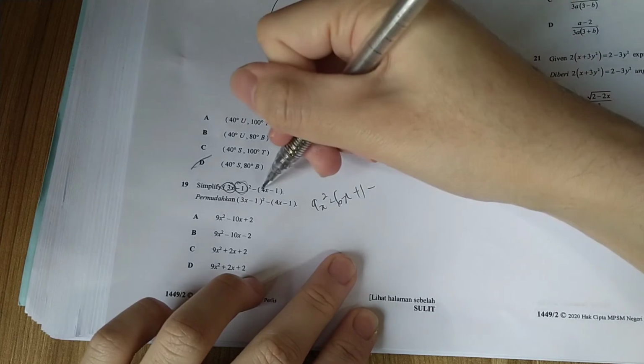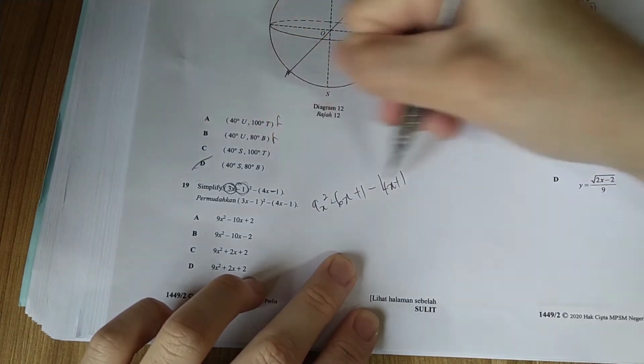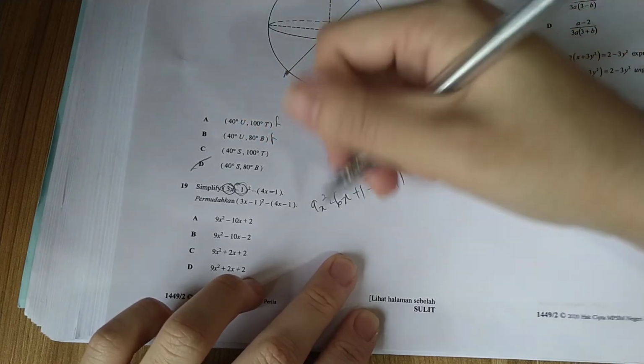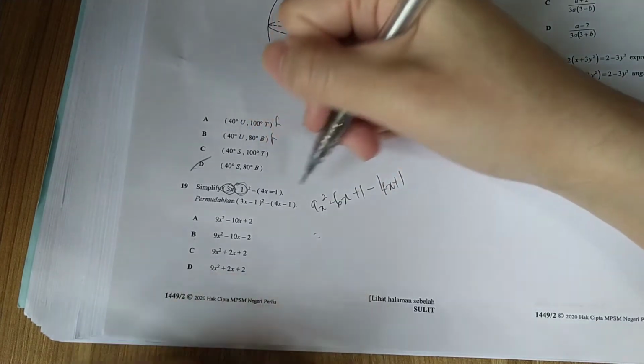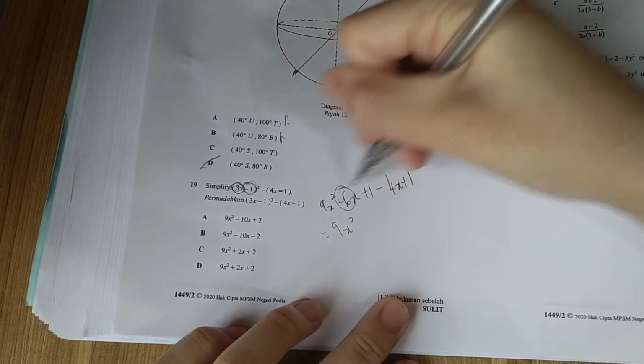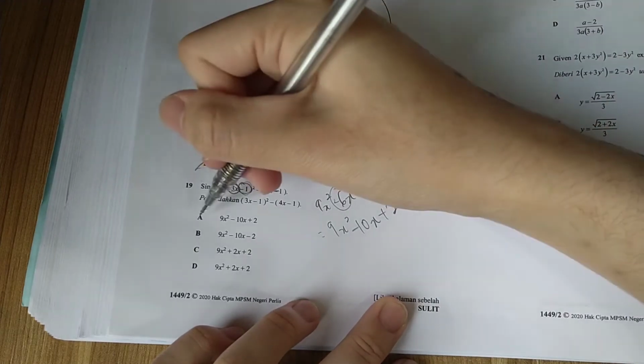And then minus, open the bracket, it becomes 4x plus 1. Be careful here because the minus will become plus. Because the negative outside the bracket will change all the signs inside the bracket. Okay? So the answer will be 9x square, negative 6x minus 4x is negative 10x, plus 1 plus 1 is plus 2. So the answer is A.